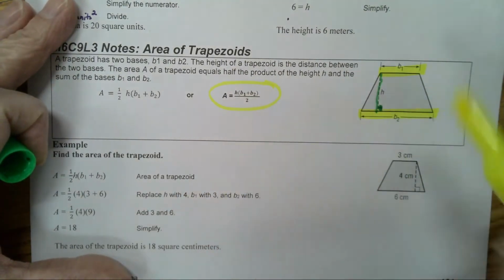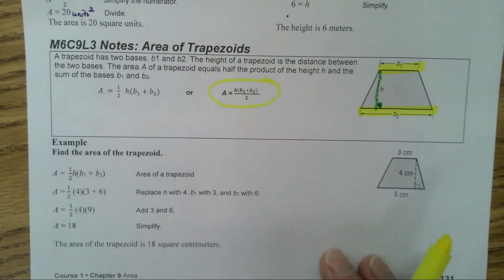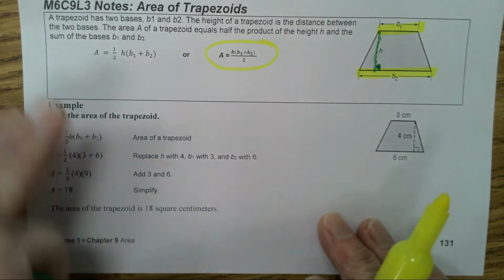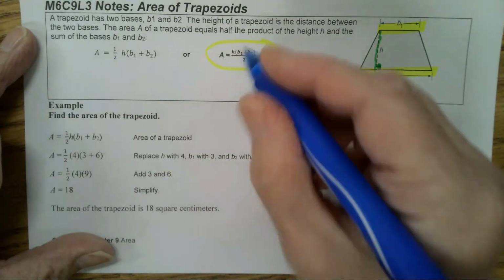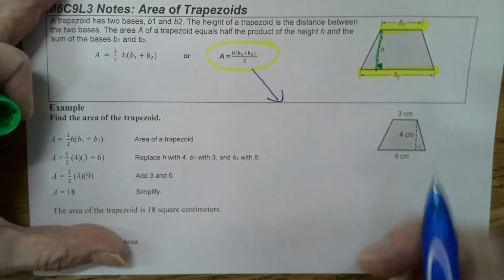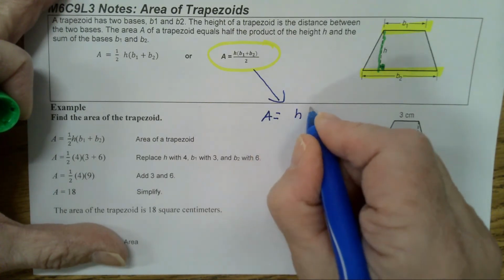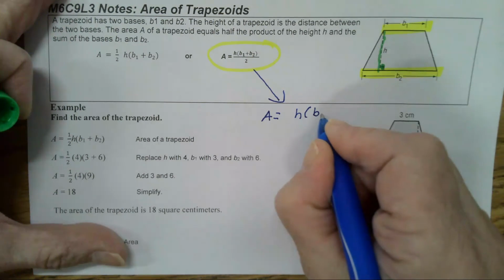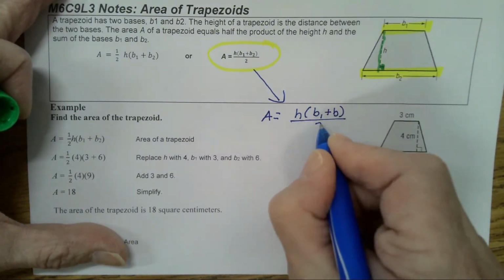You add your bases, multiply it by the height, and then at the end divide it by 2. Okay? Now, in the example, they used the other formula. We're going to use this formula. So let's copy this down. Are we ready? All right. First, let's copy the formula down. A equals the height times, in parentheses, B1 plus B2, and then at the very end, divide it by 2.